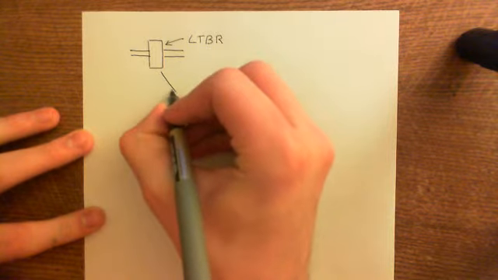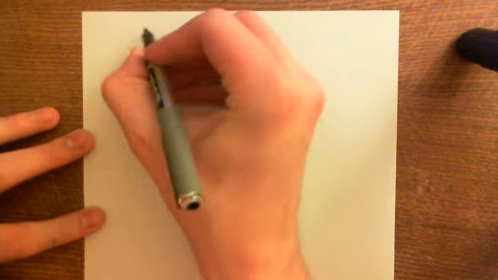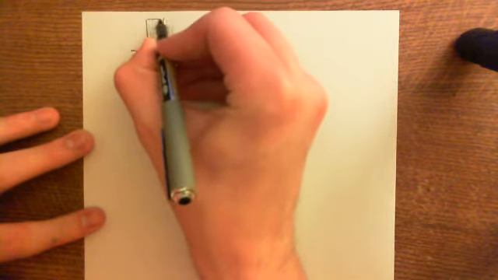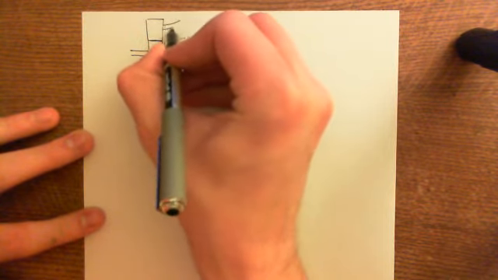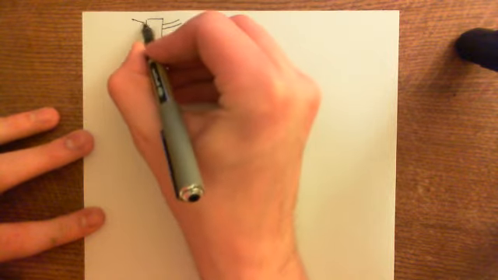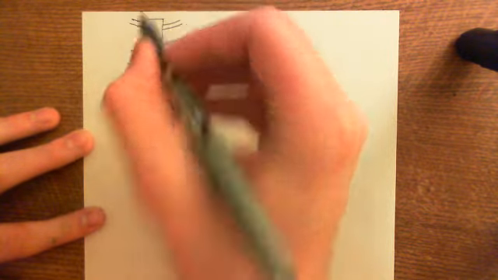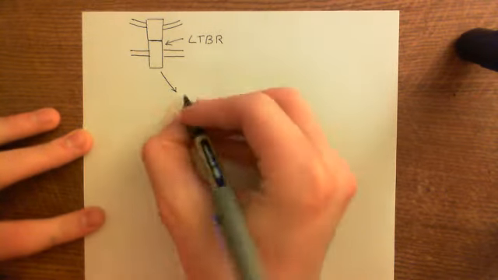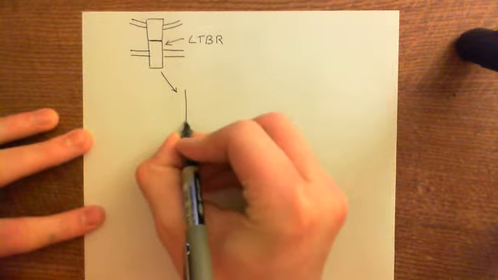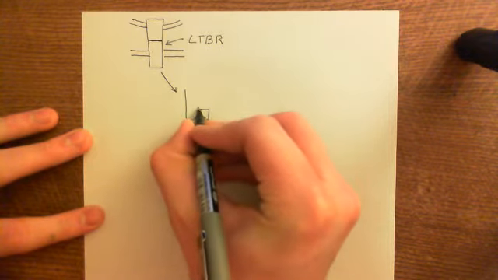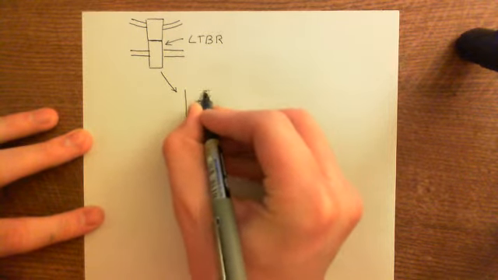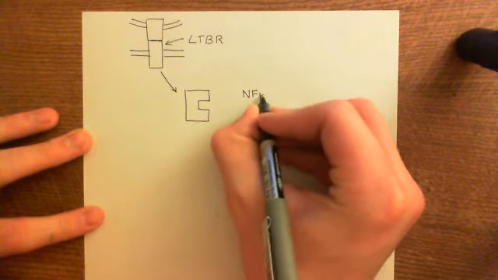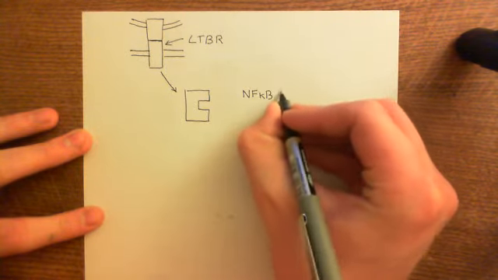So, this lymphotoxin beta receptor, when it's got lymphotoxin beta bound to it, which I'll just show there, okay, is going to activate a kinase enzyme known as the NF-kappa B, or nuclear factor kappa B, inducing kinase. Okay, so let's put this enzyme here. So, this is the nuclear factor kappa B, the NF-kappa B, inducing kinase.